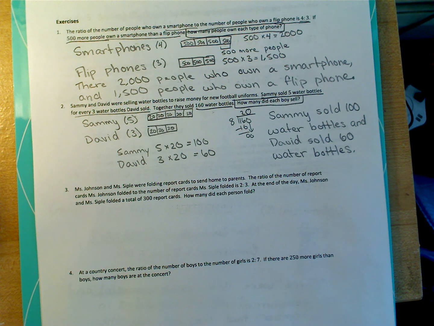Now let's look at question 3. Miss Johnson and Miss Sipple were folding report cards to send home to parents. The ratio of the number of report cards Miss Johnson folded to the number of report cards Miss Sipple folded is 2 to 3. At the end of the day, Miss Johnson and Miss Sipple folded a total of 300 report cards. How many did each person fold?